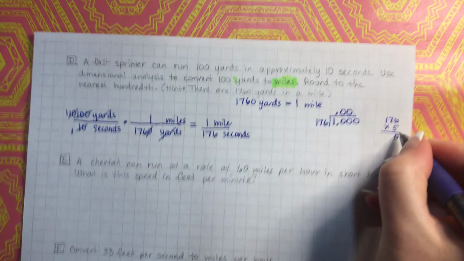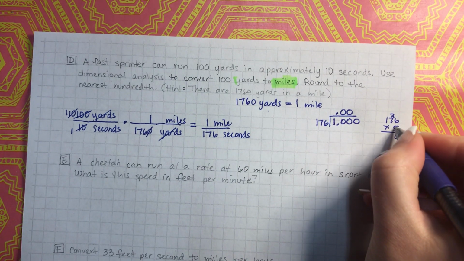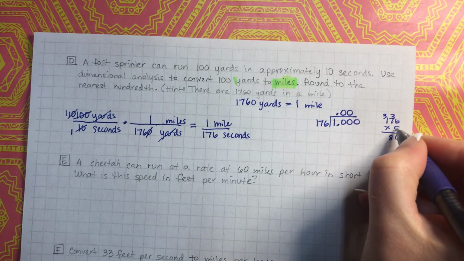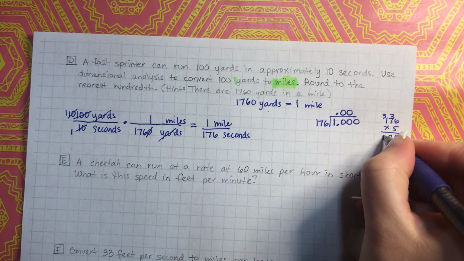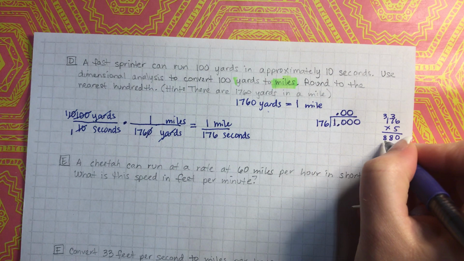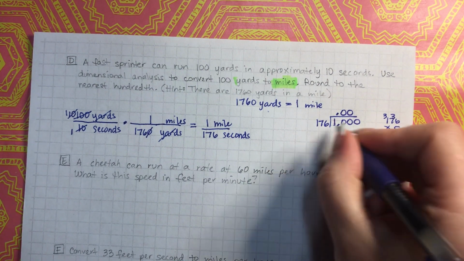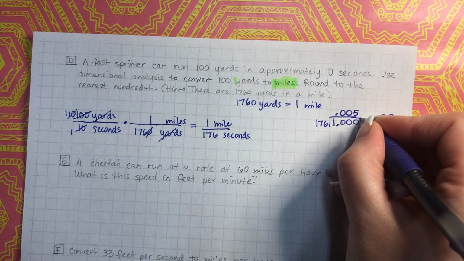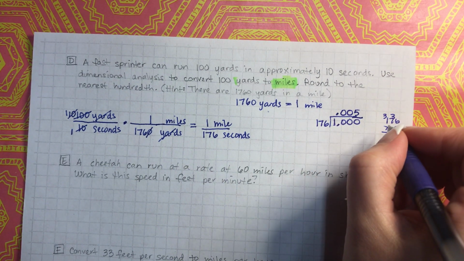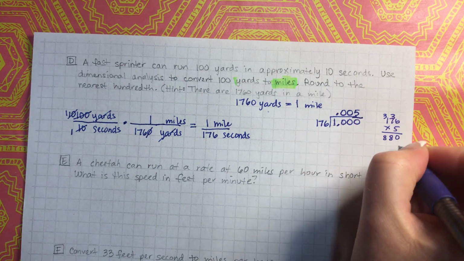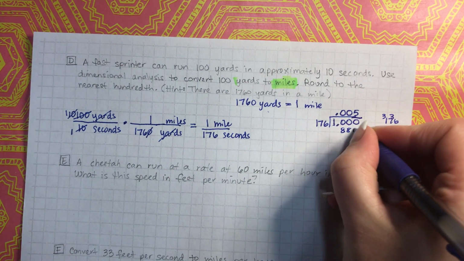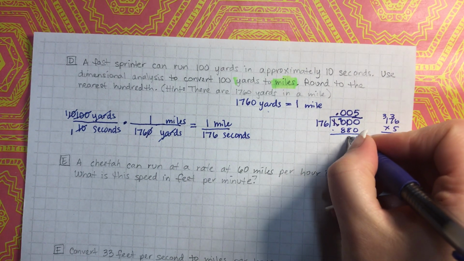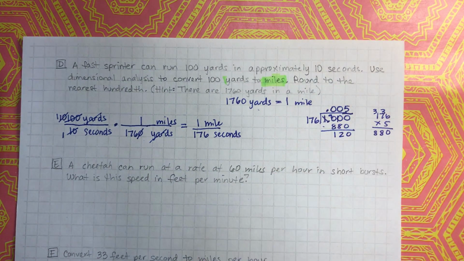So 5 times 6 is 30, right? The 0, carry the 3. 5 times 7 is 35 plus 3 is 38. 5 times 1 is 5 plus 3 is 8. So 880, which means it's 120 away from 1,000, which means that's right. So it's going to go in 5 times. And 5 times that, we just figured it out, is 880, right? And we need to borrow, that's going to be 9, that's going to be 10, so it's going to be 2, 1, 120. Okay, great.